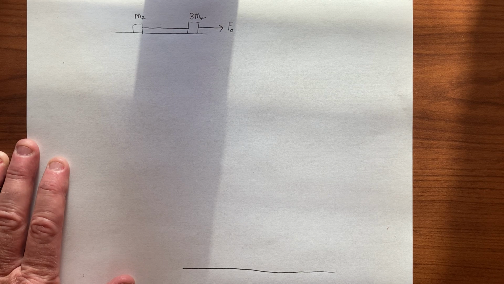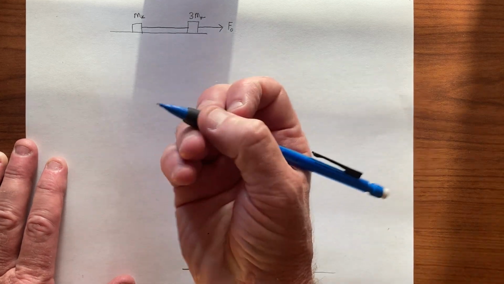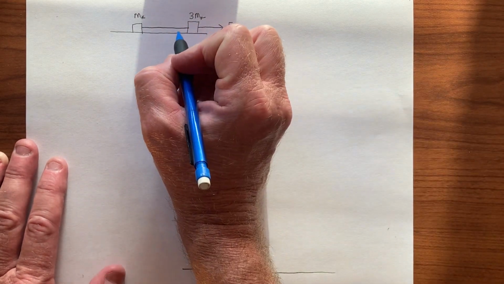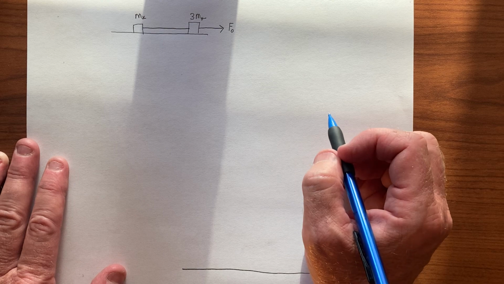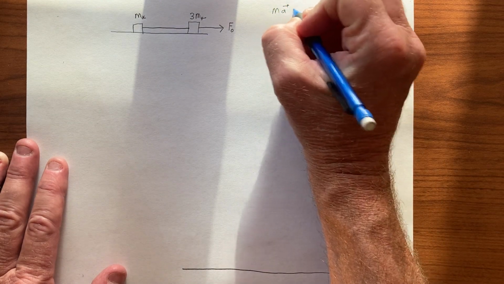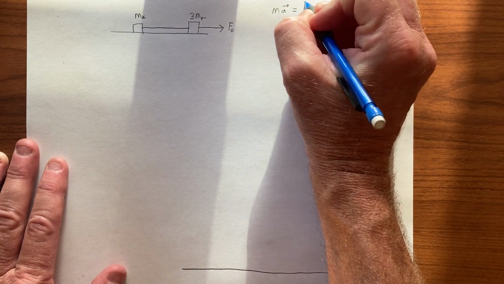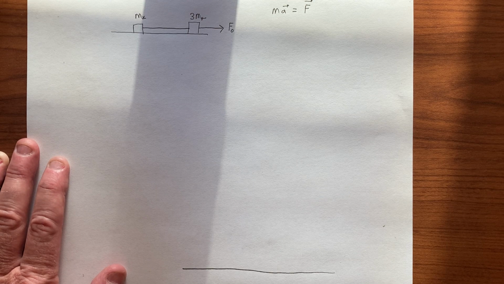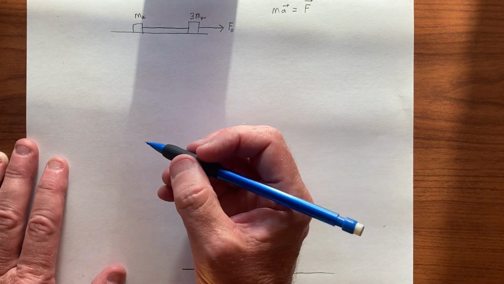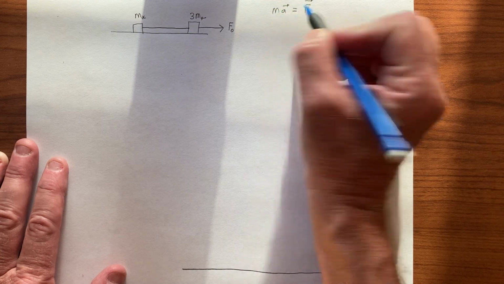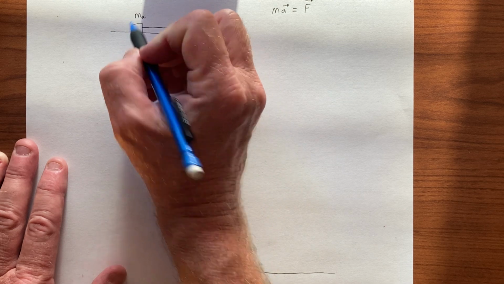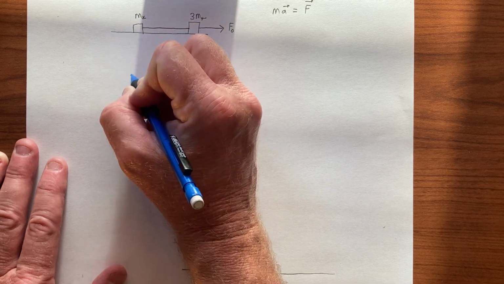Let's leave it at that. So let's try to understand the dynamics of the system. So MA equals the sum of the forces, or MA equals the net force F, applies to every object in the system. And so we could do a free body diagram to identify how to apply this to every object of mass. So let's make a free body diagram for this object.